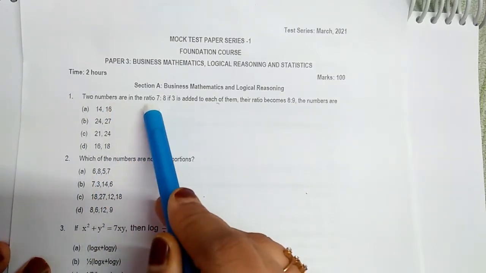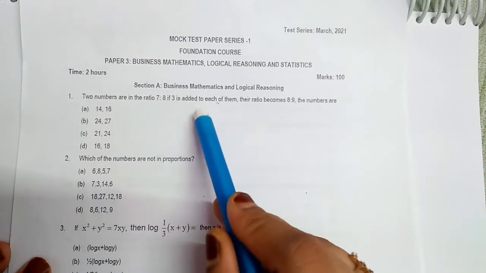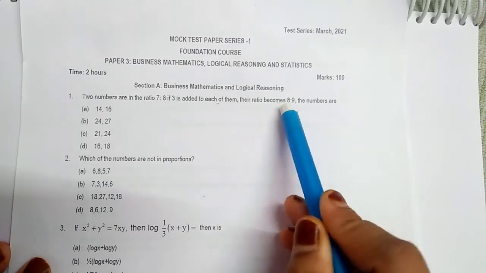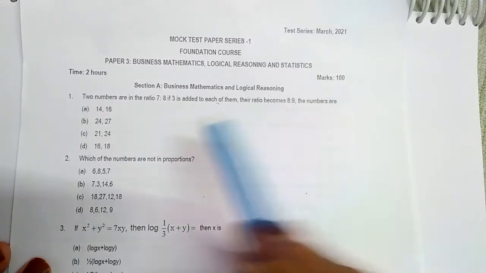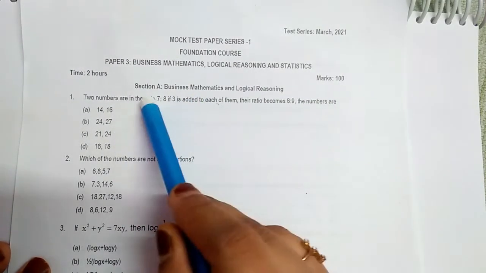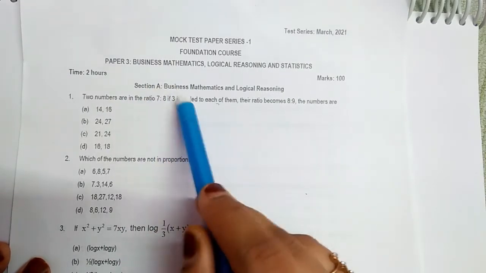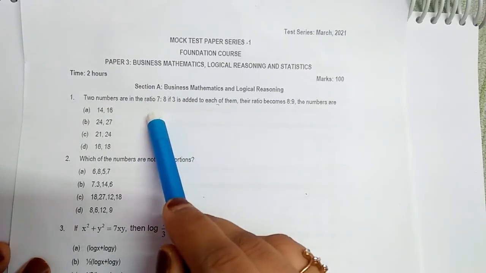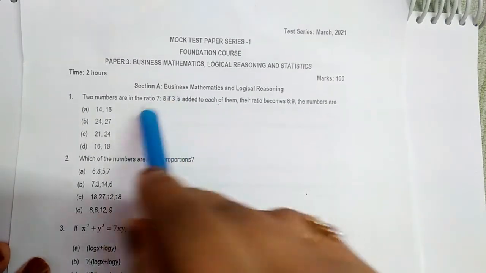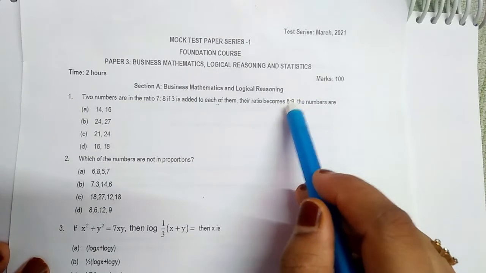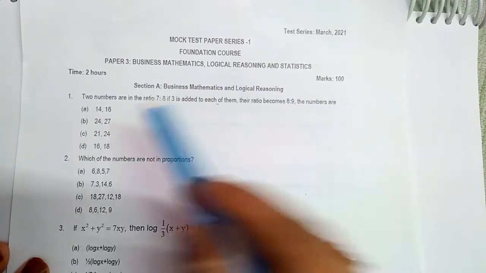The two numbers are in the ratio 7:8. If 3 is added to each of them, the ratio becomes 8:9. The numbers are... see, it's saying that some number x and some number y are in the ratio 7:8. If we add 3 to each of them, the resultant ratio will be 8:9. So it is asking us to find the numbers.